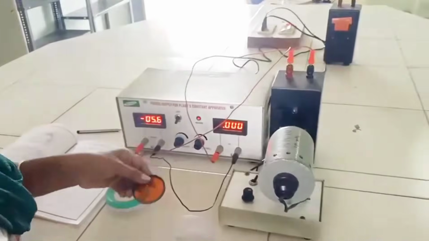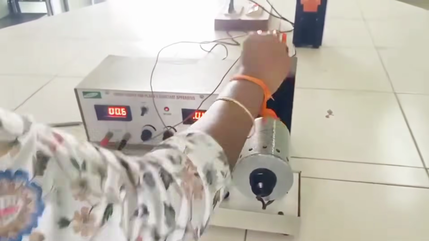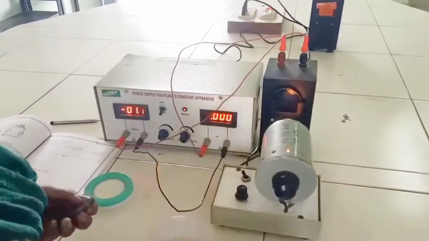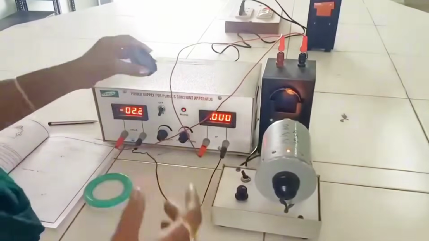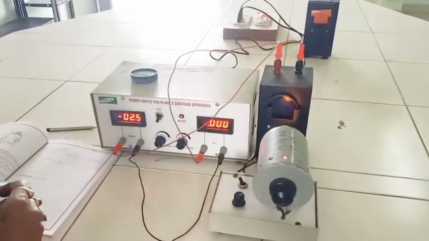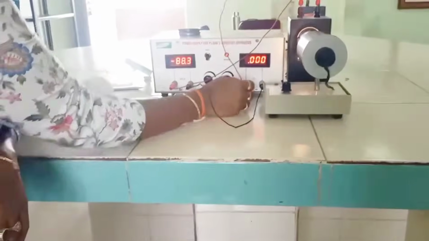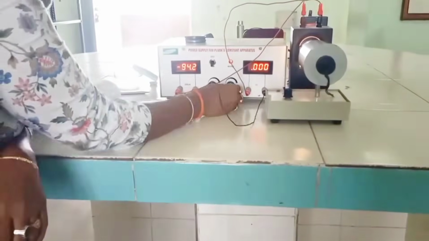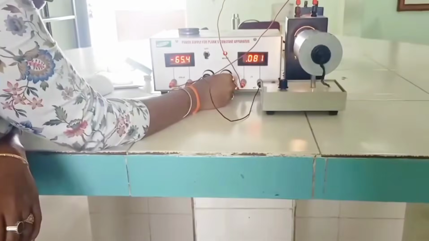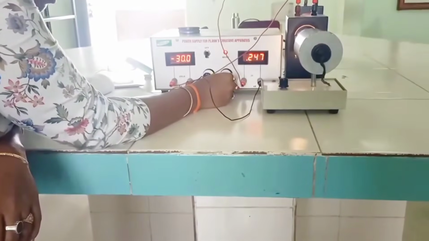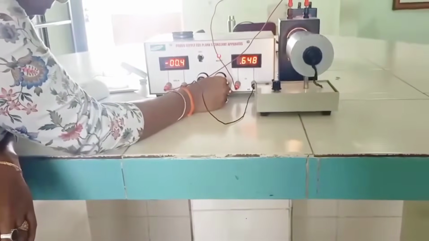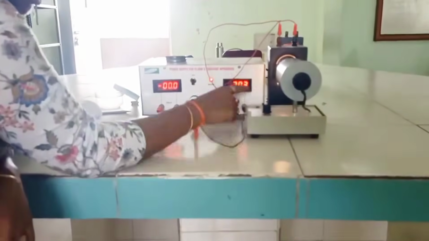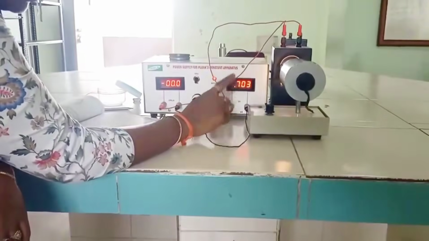Now let us place these filters one by one in front of the light source, in front of the metal surface, and let the light fall through the filter on the metal surface. Once you place it there, you can see that the voltage is 0 as of now, and there is some current flowing. Now I'll increase the voltage such that the current value comes to 0. This particular voltage is called the stopping potential. Now, note down the stopping potential values for different colors.